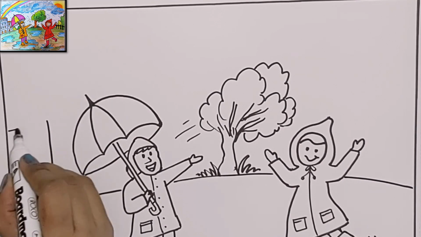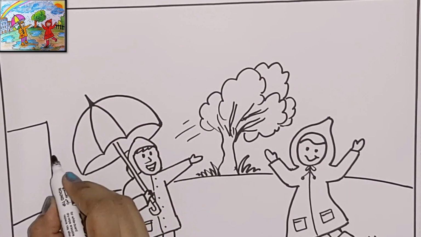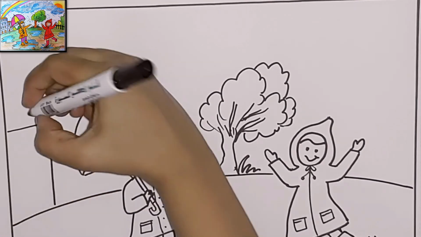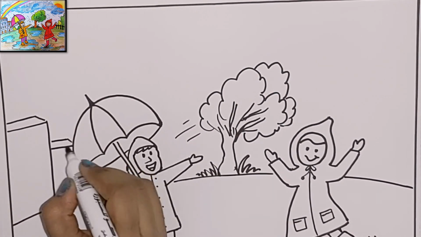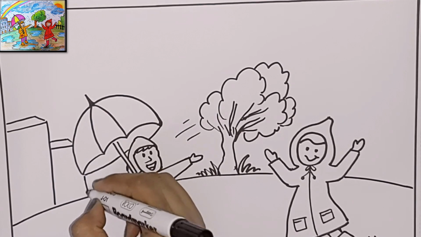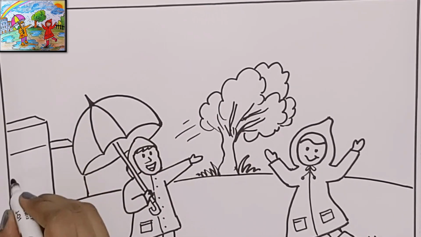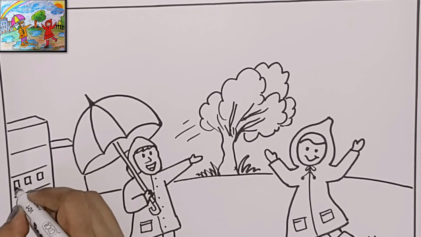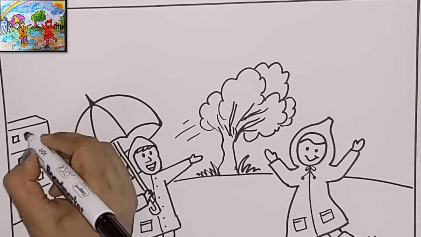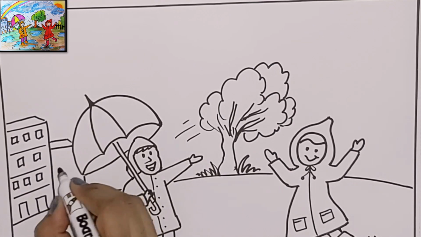Then we are drawing some buildings on the left hand side. Again, you may skip it. It's not a necessary thing, but just to give some details to the background, we are doing this. If you have more space, you may add more buildings. If you don't want, you may skip doing this. Just add random doors and windows here and there. There's no fixed pattern to it.